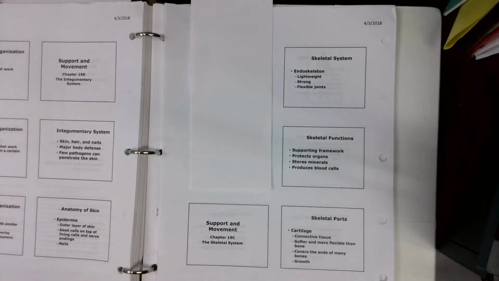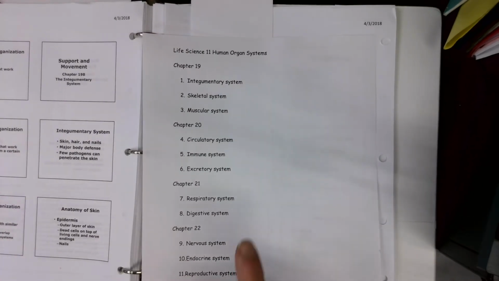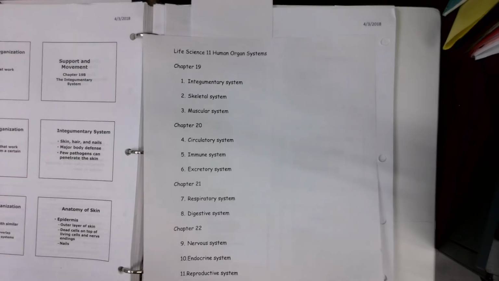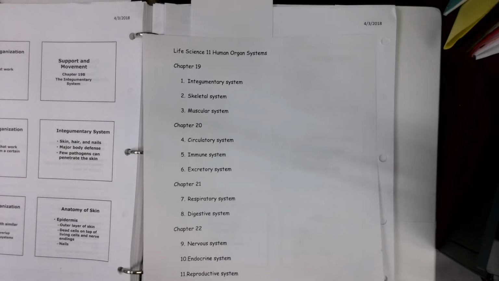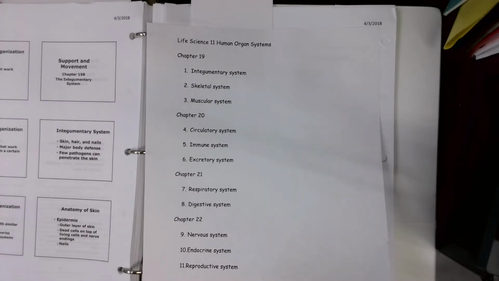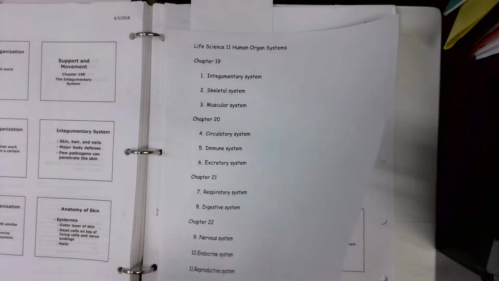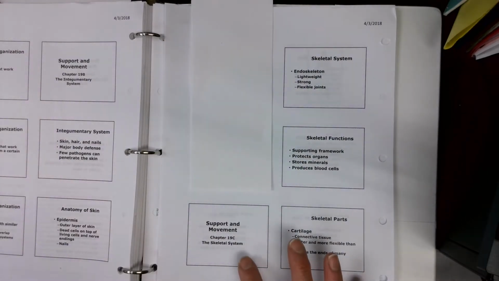Hello, life science class. This is the 19C Skeletal System section of our chapter, and we mentioned yesterday when we were talking that our 11 body systems are divided up among the different chapters going through the end of our book here. We talked yesterday about the integumentary system, and today we're going to talk about the skeletal system.